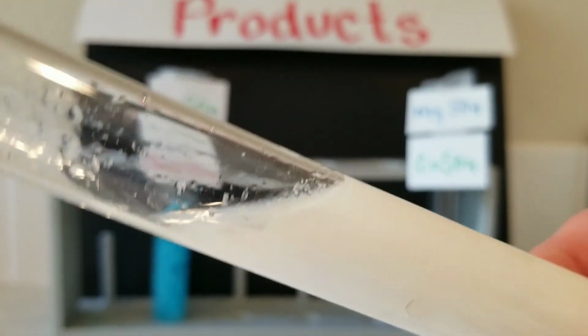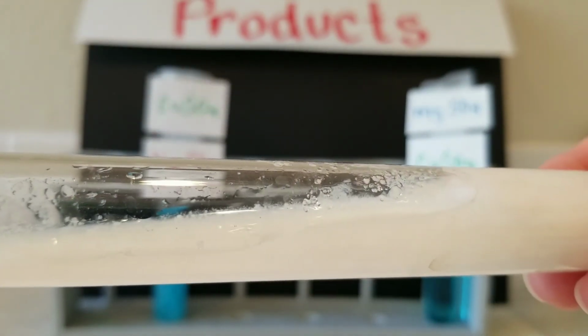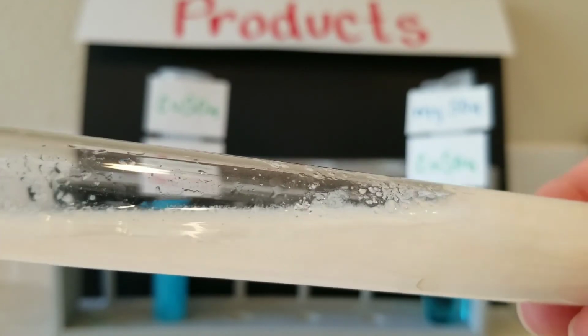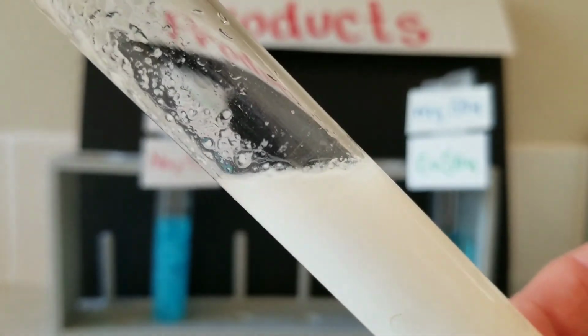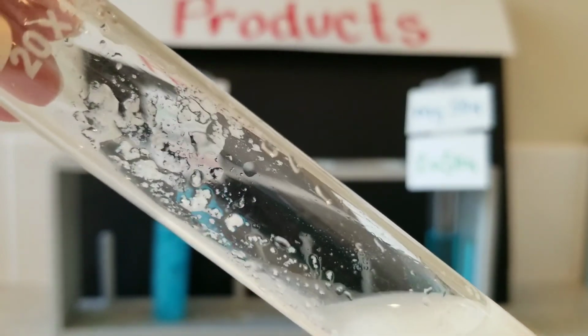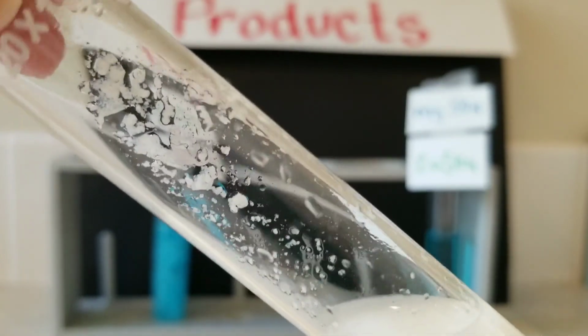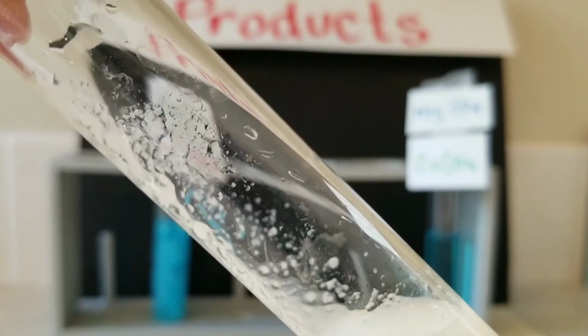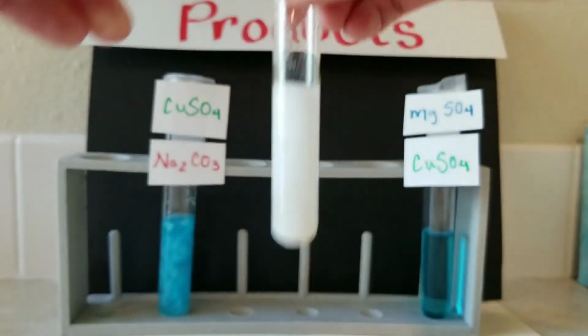It's still liquid, but it's just a lot thicker liquid than what we started with. So there's that one with the chunks of liquid, chunks of something coating the outside of the glass as well.